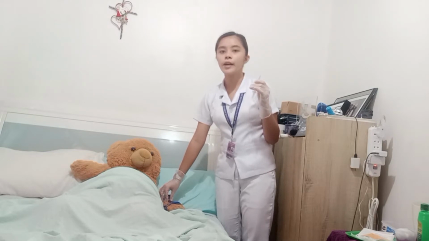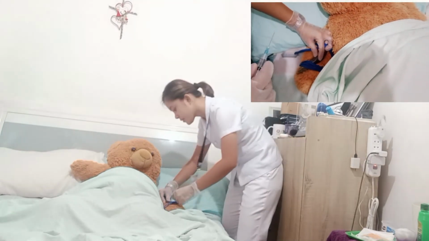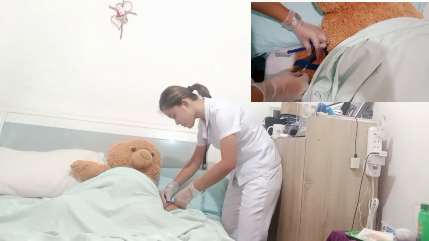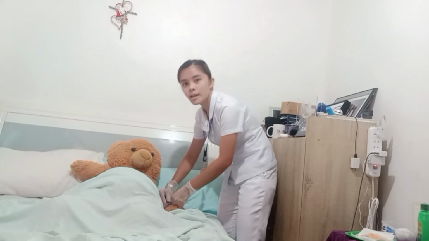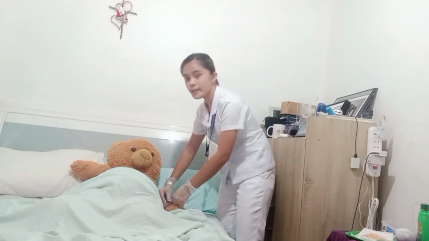So now pull the needle very close to the patient's skin and insert it slowly at a 5 to 15-degree angle until the resistance is stopped. So now advance the needle up to the epidermis about 1/8 inches.